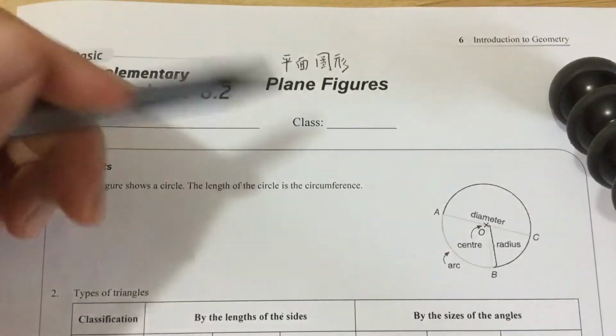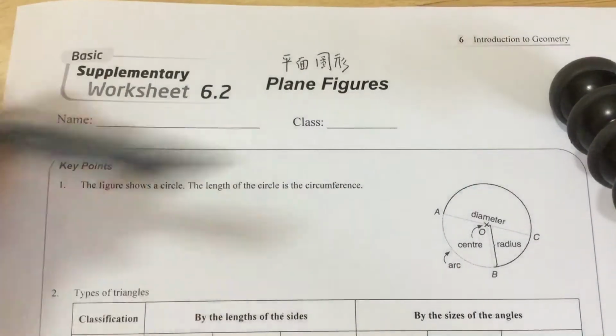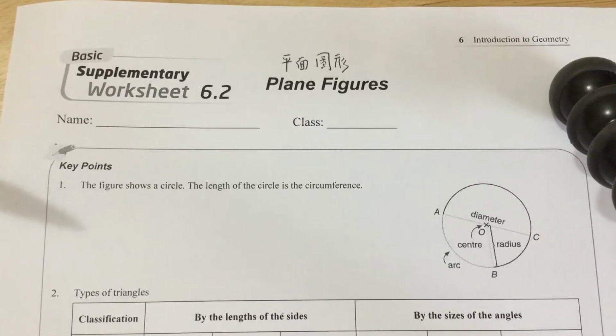After we learn about the straight line, we will go to the plane, and next time we will go to the solids. That means we will go to 立體圖形 in the next video. So first of all, let's learn some words before you go on to learn other things.